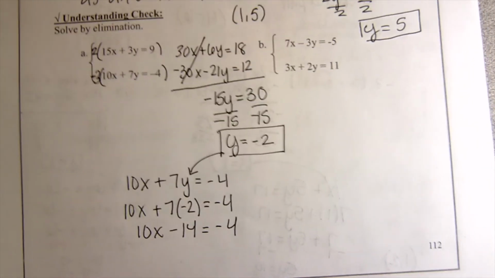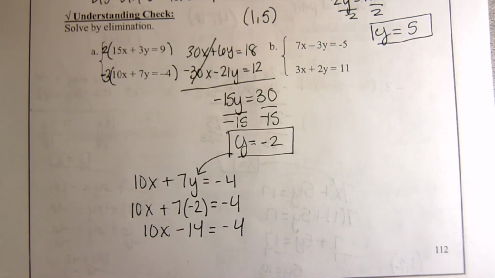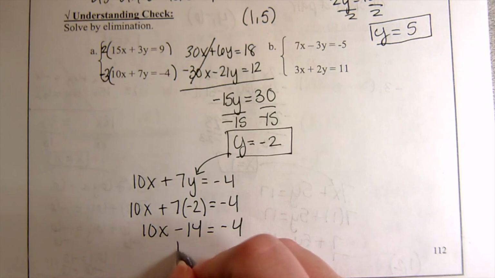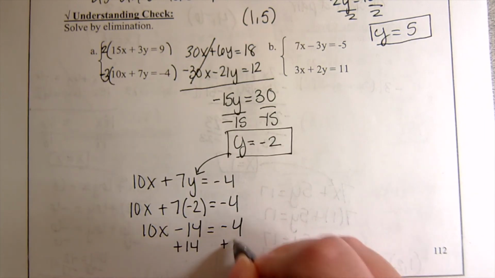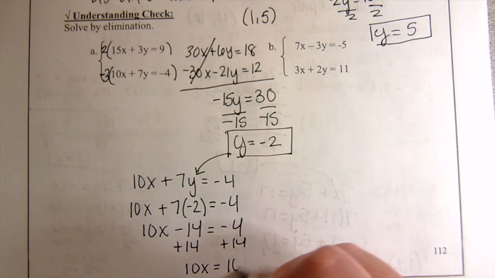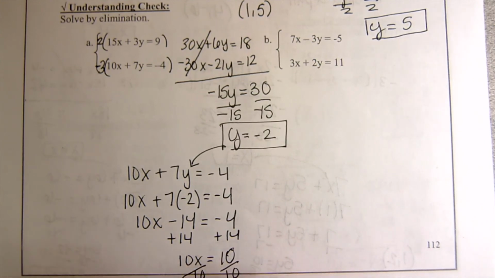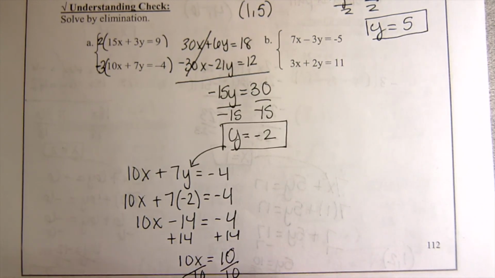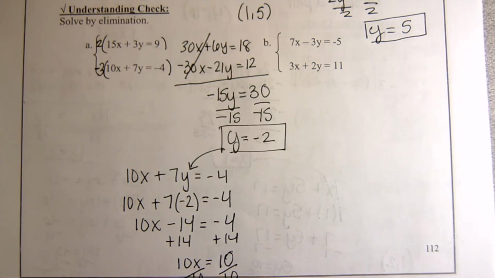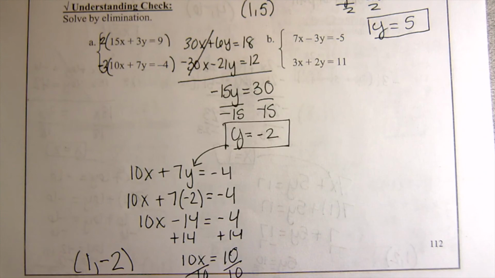What do we do to both sides? Why are we adding 14? It's a subtraction, so we need to do the opposite. Add 14. 10x equals 10. And then do what to both sides? Divide by 10. So x equals 1. What is the solution for that one? 1, -2. Make sure you're writing it as an ordered pair at the end.